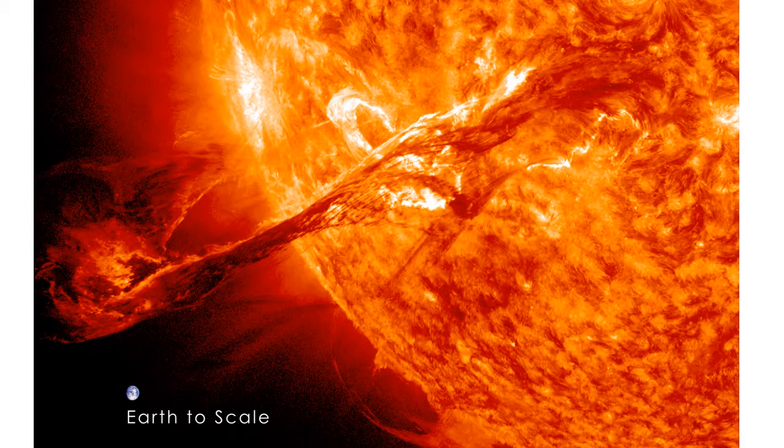To give you an impression of scale, this is the Earth at scale with respect to this loop of plasma that's on the solar surface. So these coronal mass ejections are massive with respect to the Earth and can cause significant disturbances within the ionosphere.